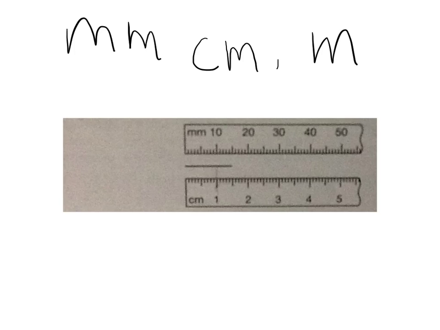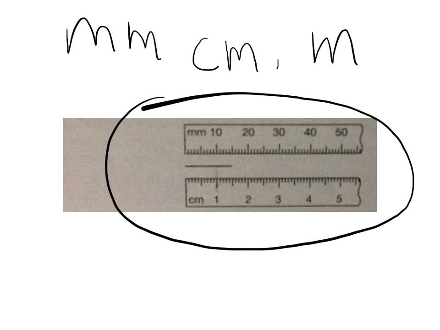as their units. The segment right here that we have is 15 millimeters long.